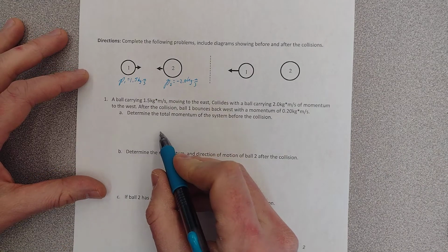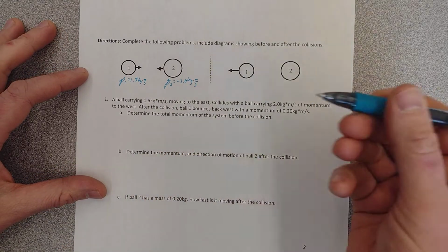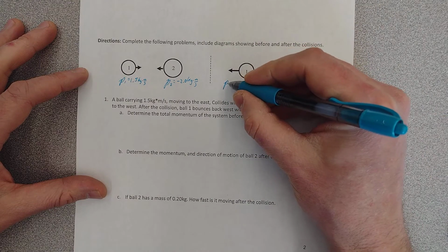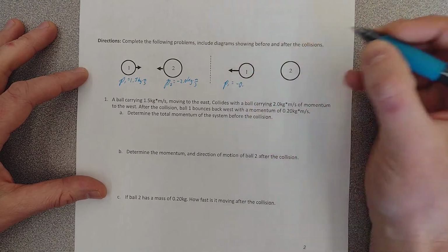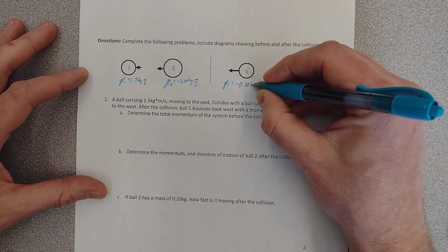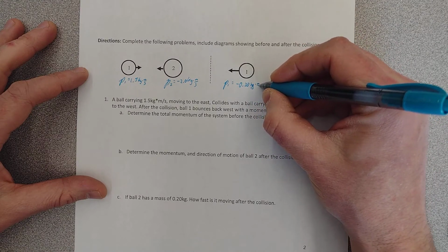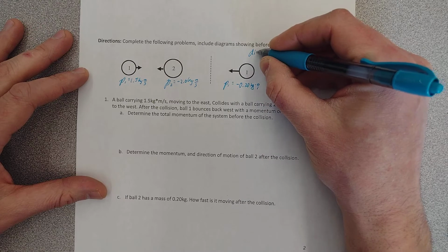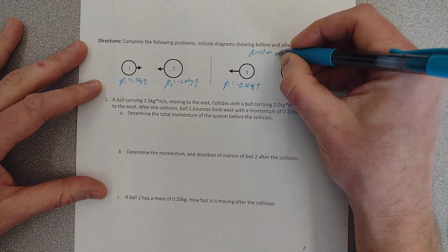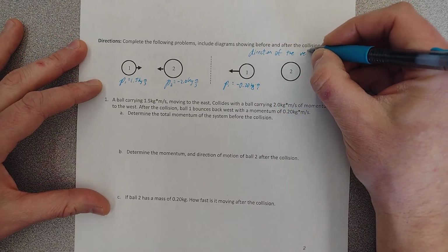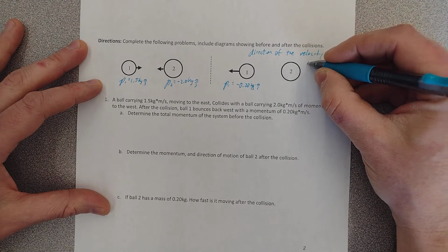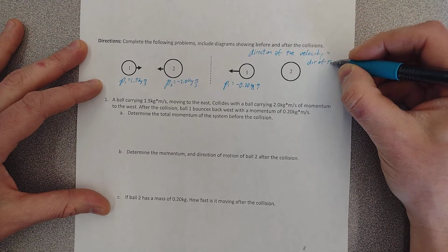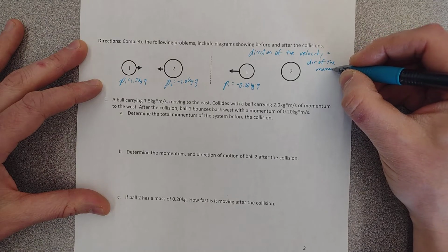The total momentum of the system will remain constant before and after the collision. After the collision, ball 1 bounces backwards, so P1 after the collision is negative 0.20. Whatever direction the velocity is in equals the direction of the momentum.